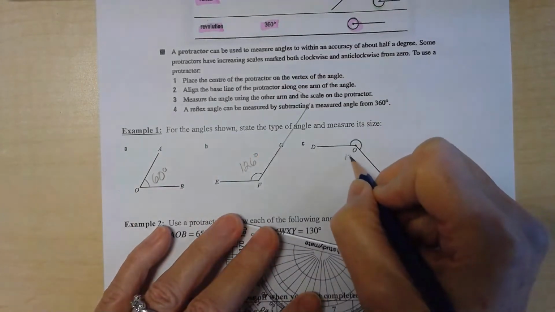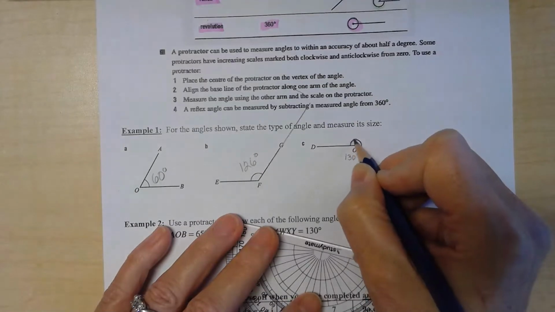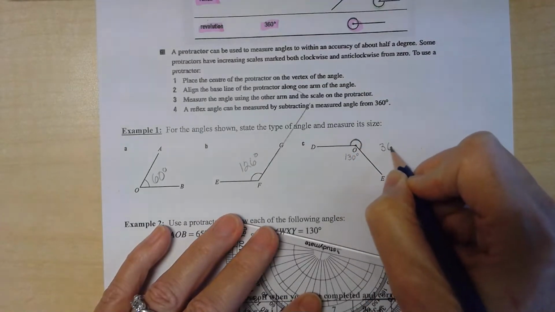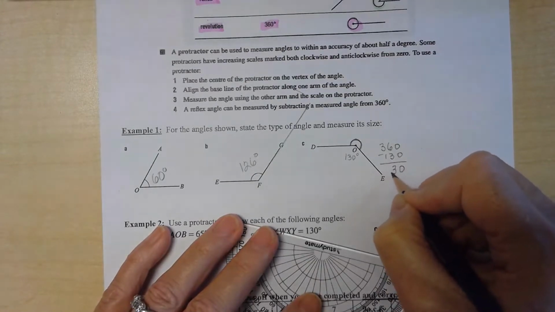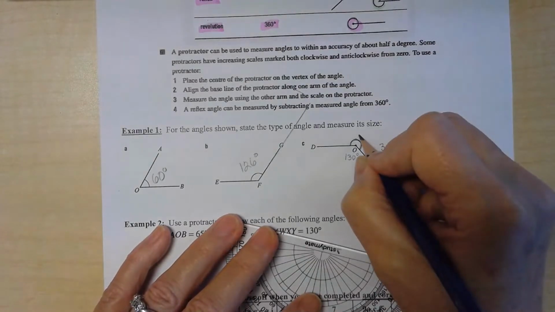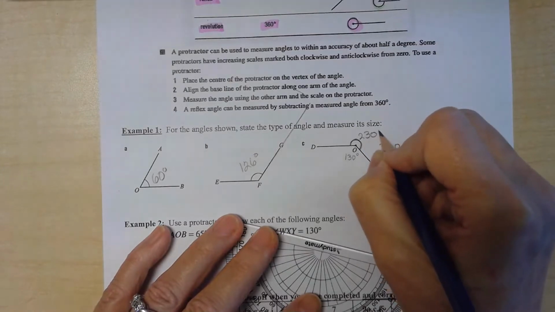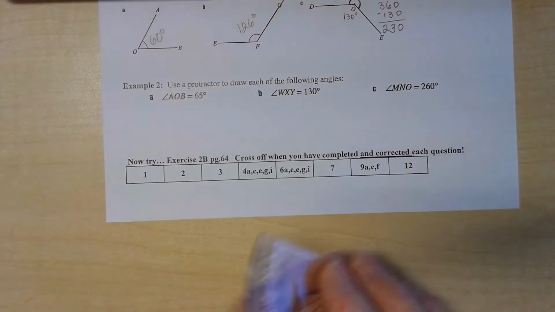So I know in here is 130, but I don't want that angle in there. I want this reflex angle. So I do 360 minus 130. And that gives me 230 degrees for this angle. Perfect. All right, now, example 2 talks about using the protractor to draw.